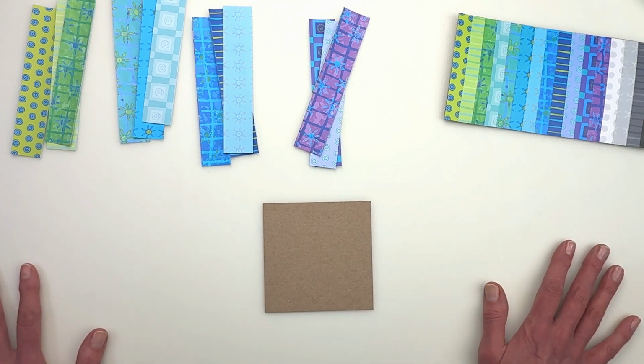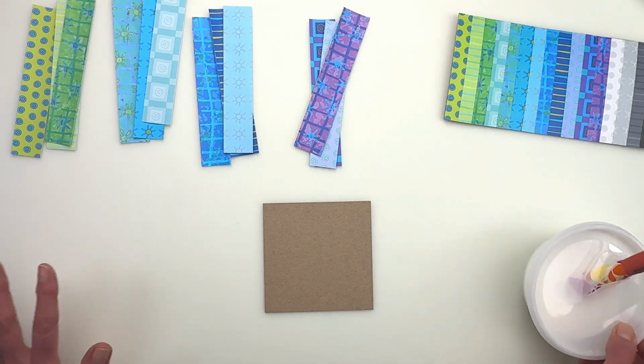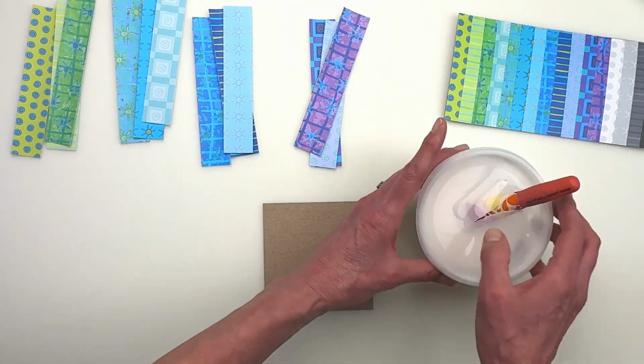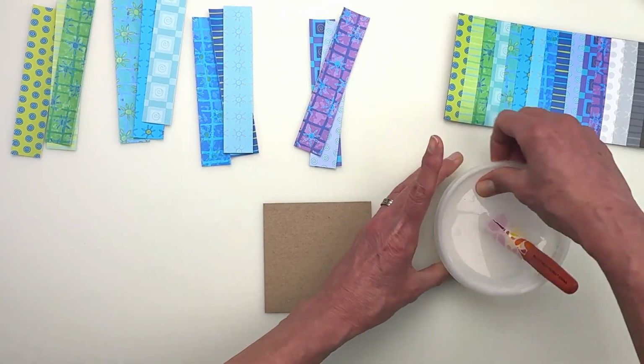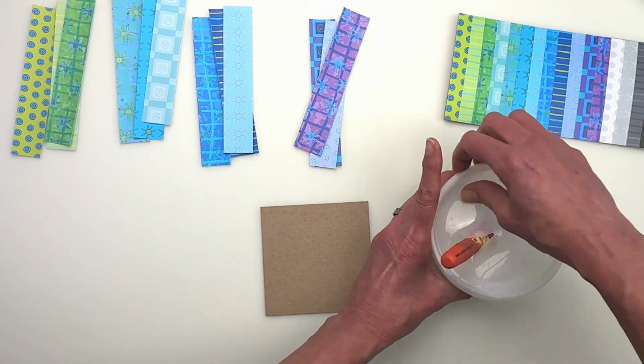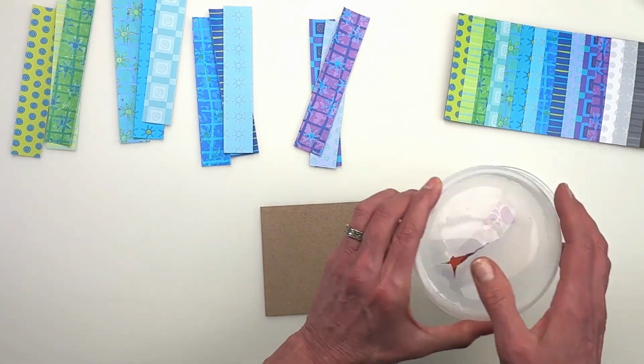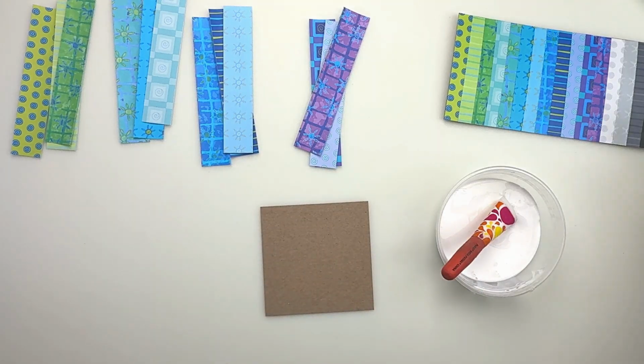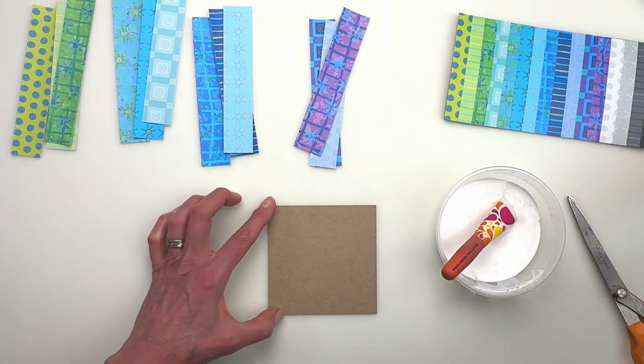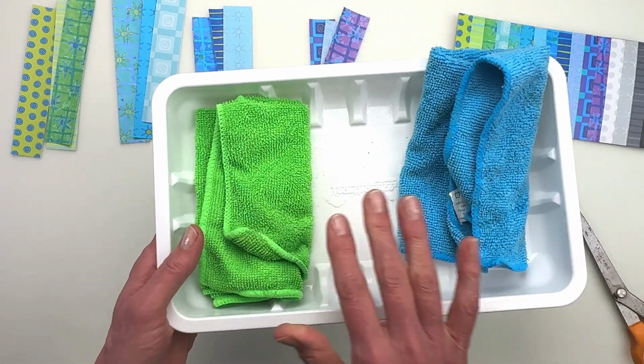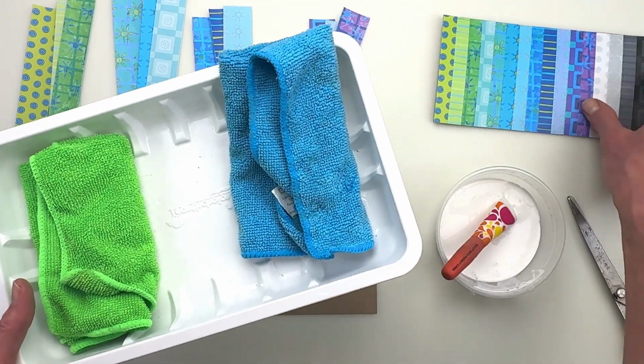I'm working here on a silicone craft mat because it's easy to clean. I have my Mod Podge here. I use matte Mod Podge, and I have my brush. I have a pair of scissors, and then I also always have a wet and dry cloth anytime I'm doing collage.